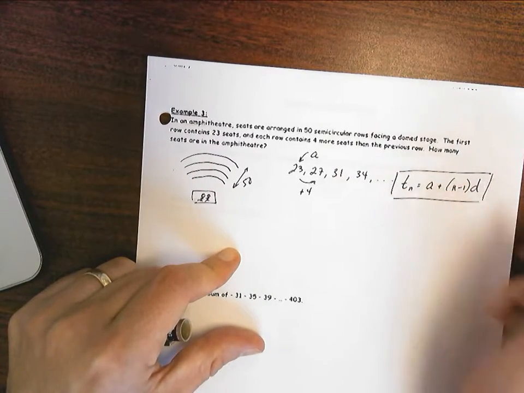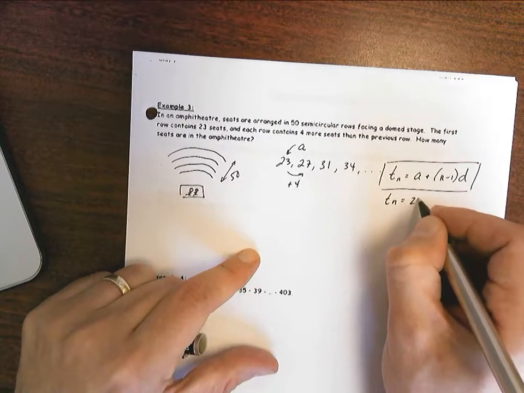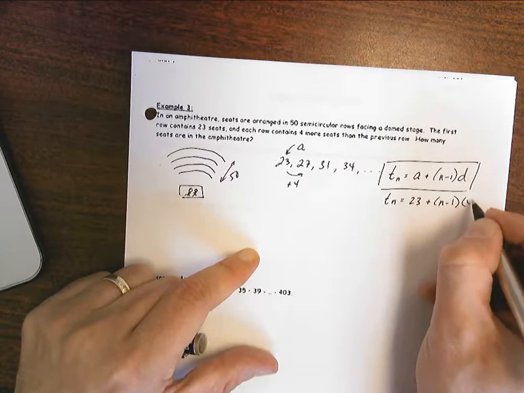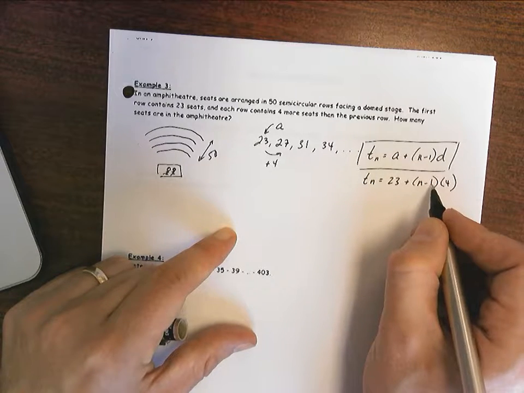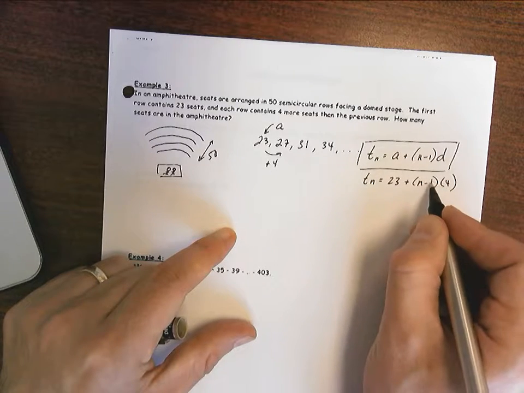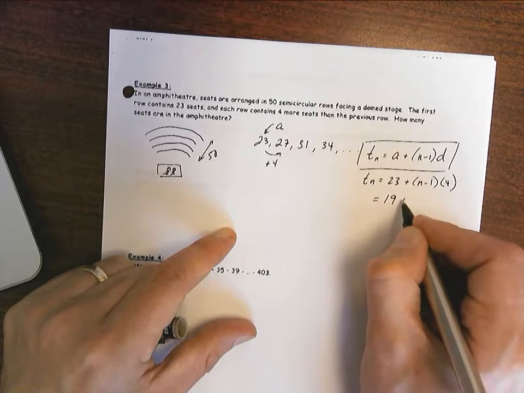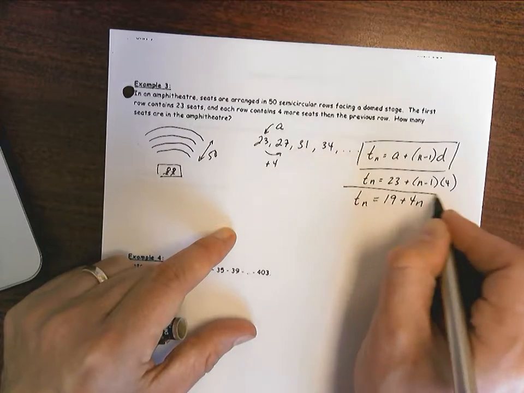We just know that. And so t sub n would be 23 plus (n minus 1) times 4. If I wanted to, I could expand that, and I'd get 4n and negative 4. So 23 minus 4 is 19, plus 4n is my general term.